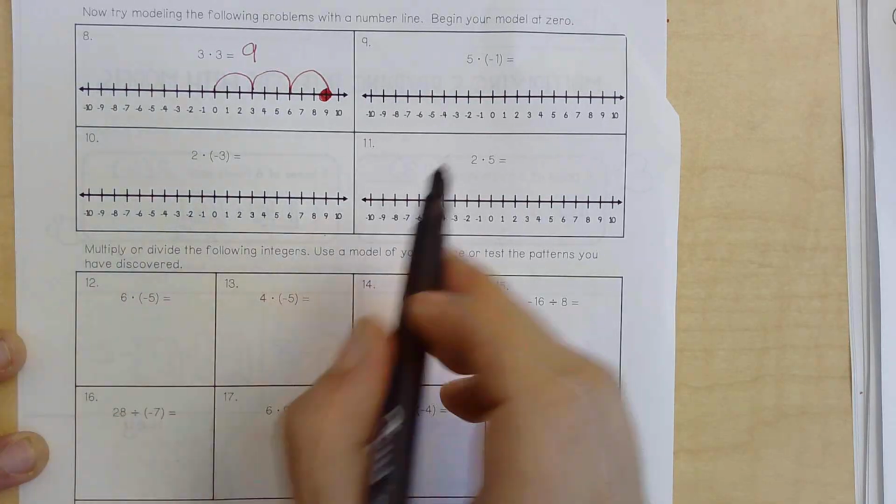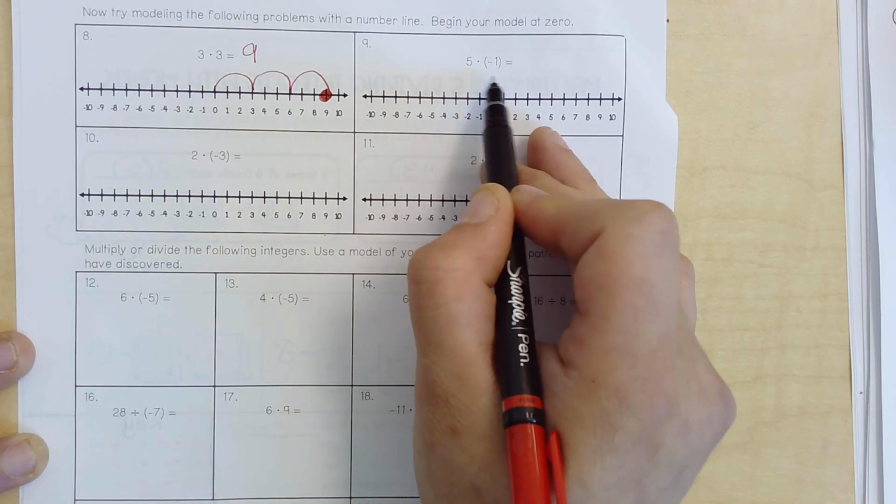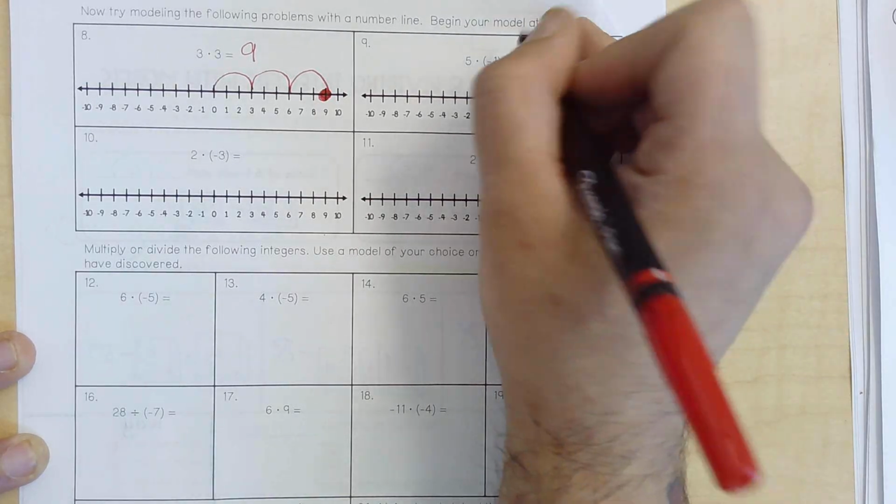When I look at number 9, I see 2 different signs, which tells me my answer will be negative.